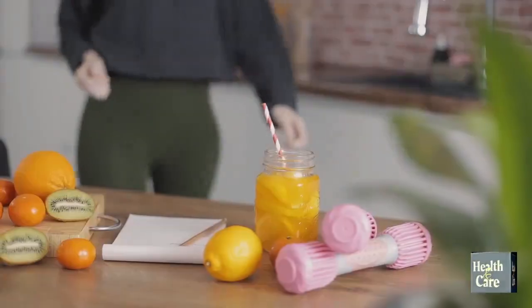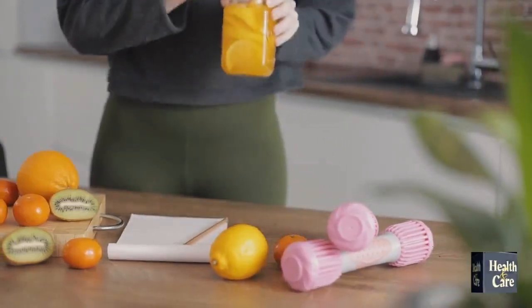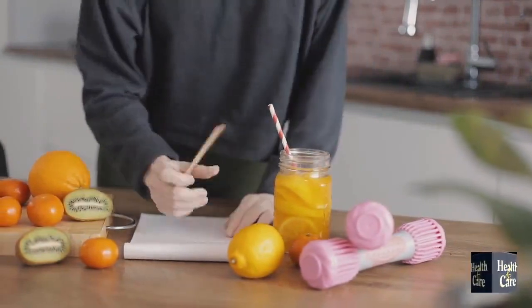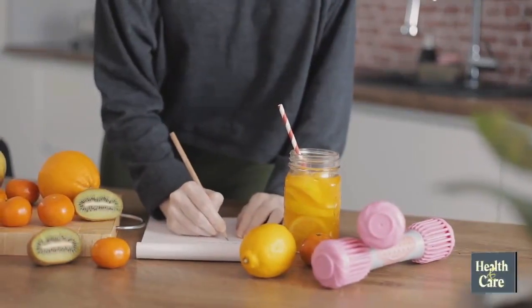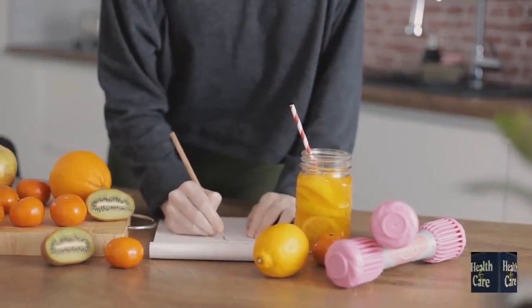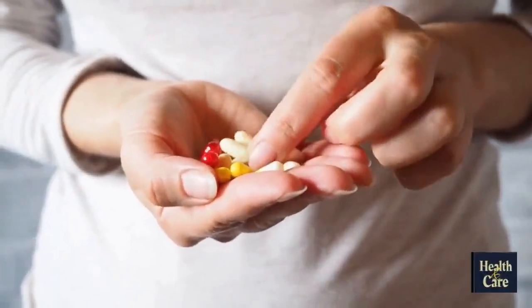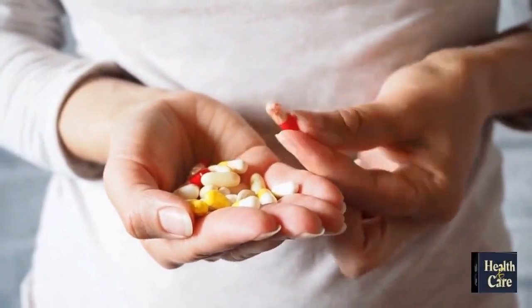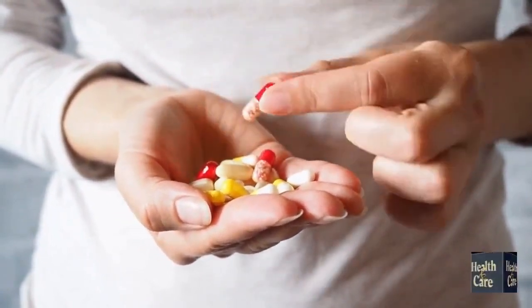2. Are there any side effects of vitamin D supplementation? When taken as directed, vitamin D supplements are generally safe. However, excessive supplementation can lead to vitamin D toxicity, which can cause symptoms like nausea, vomiting, constipation, and weakness. It's essential to follow the recommended dosage and consult with a healthcare professional.